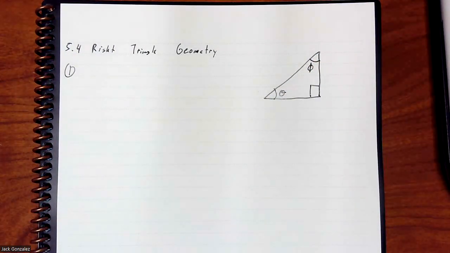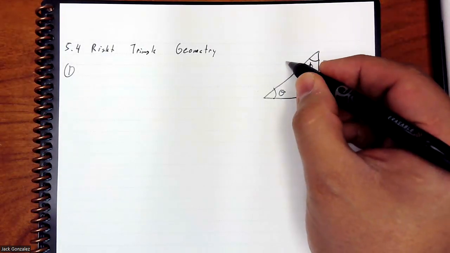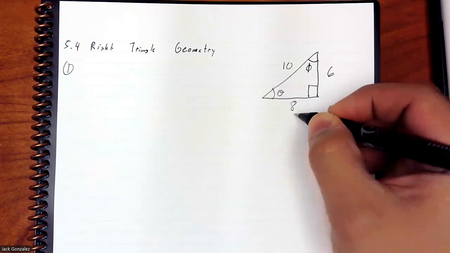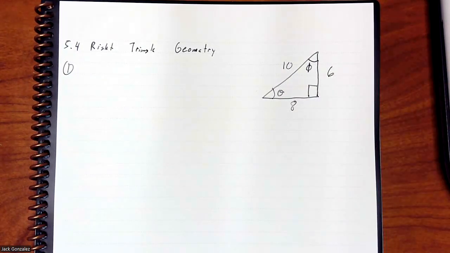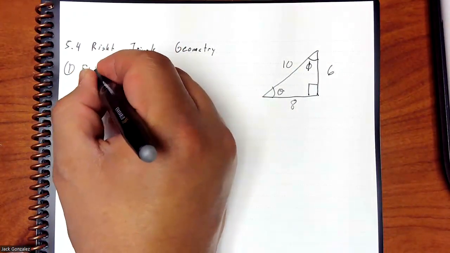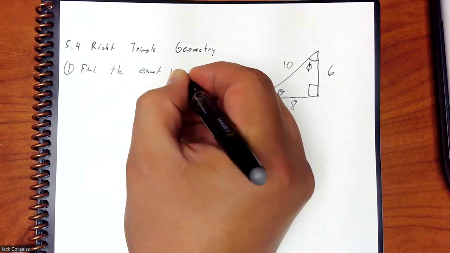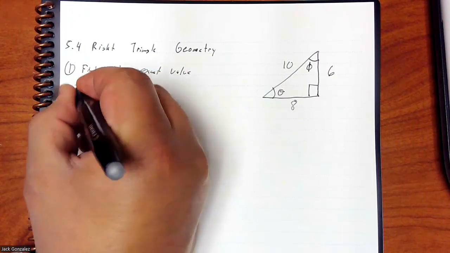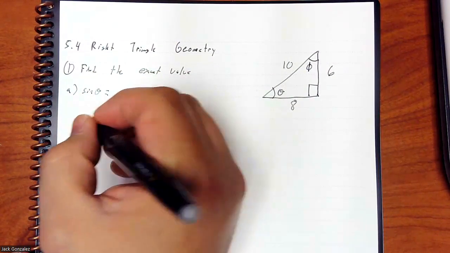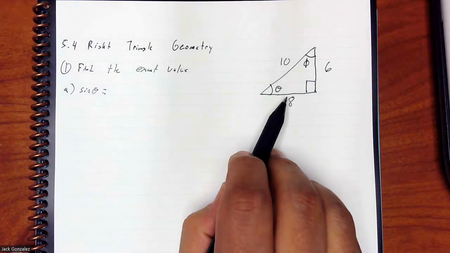All right, so we have this in the homework. They said this was 10, 6, 8. Find the exact value. Part A, sine theta is equal to. So here's theta. What would sine be equal to?